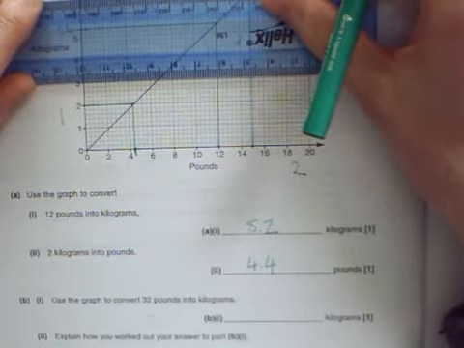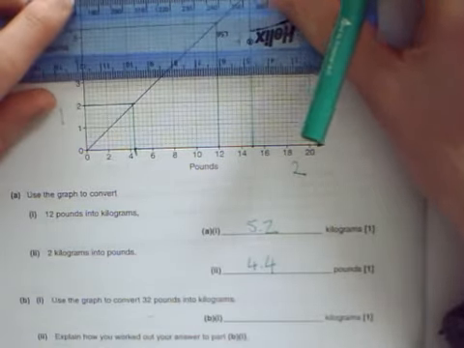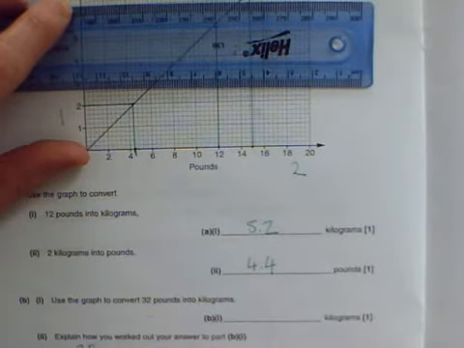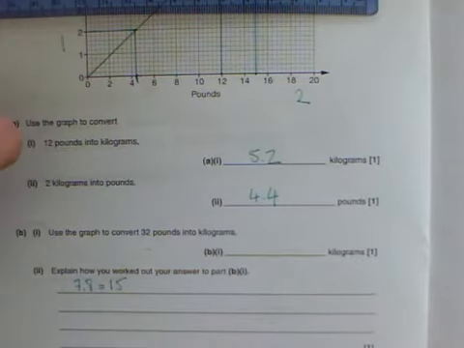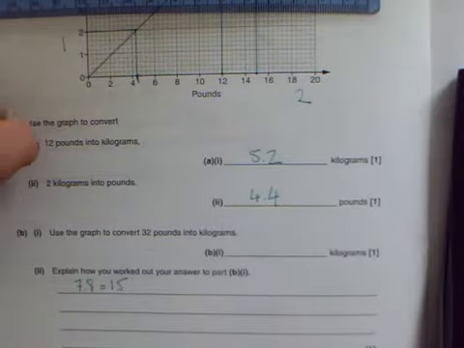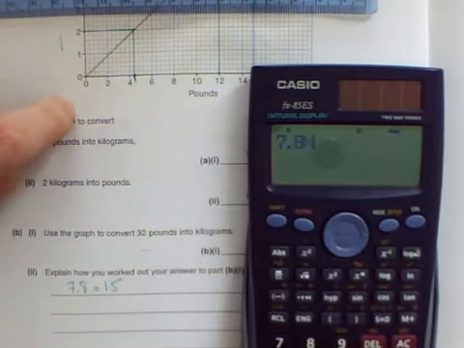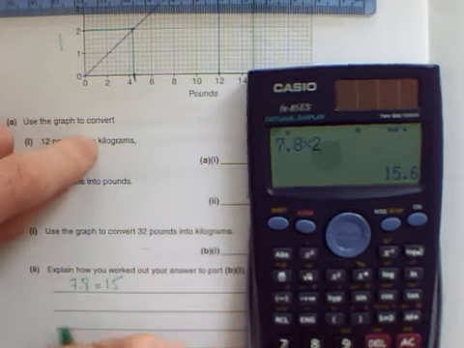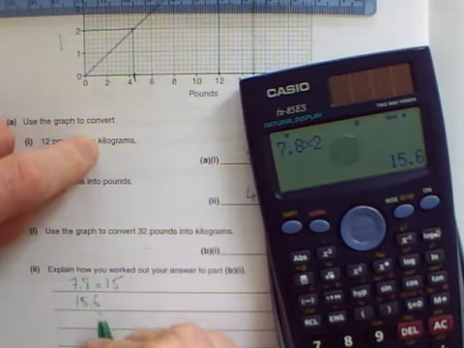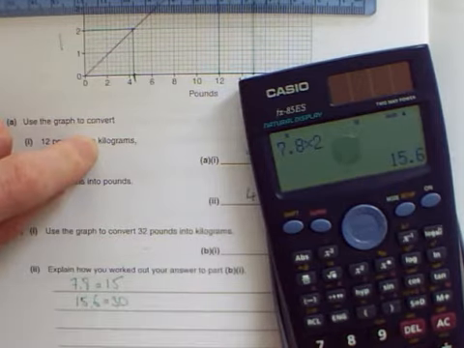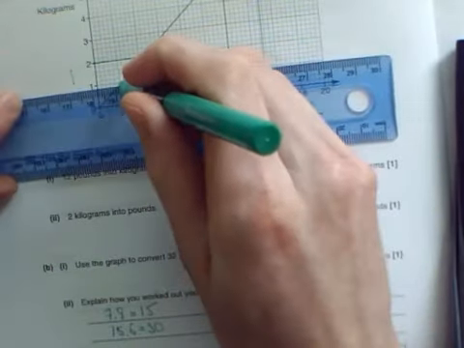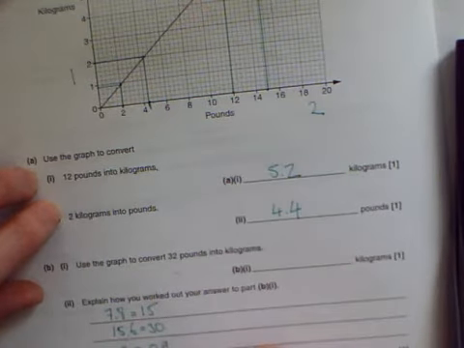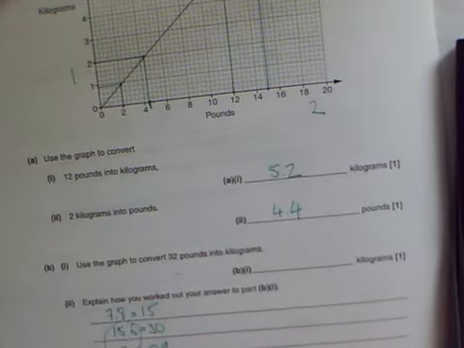15 is 7 point, now these are going up in 2s, so 7.8. Just going to write 7.8 down there for a minute. 7.8 is 15 pounds, so if I double that, it is 15.6. That's my 30 pounds. I've now got to get 2 pounds as well, so let's go back and read off 2 pounds in here. There we go, it's just below that. Right on that line now, I reckon that's 0.9. So 2 equals 0.9, so I need these ones together: 15.6 and 0.9, so 17.6 kilograms.